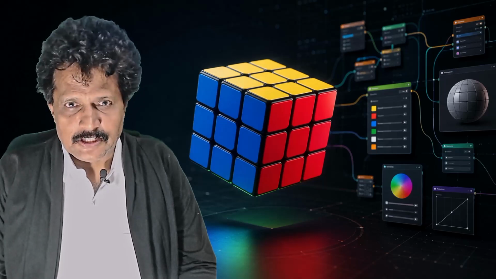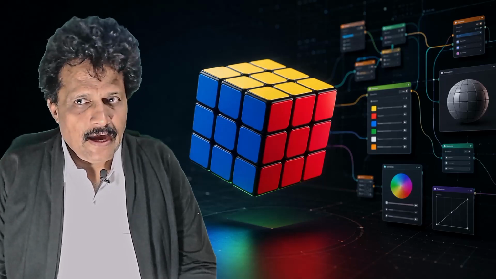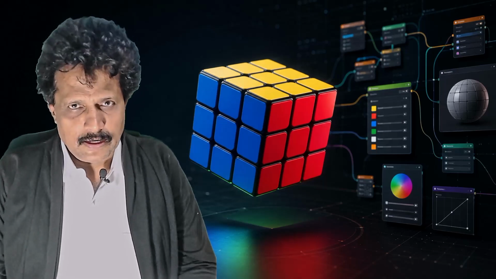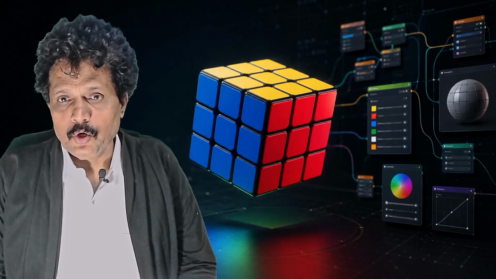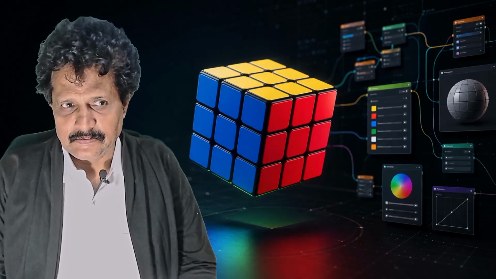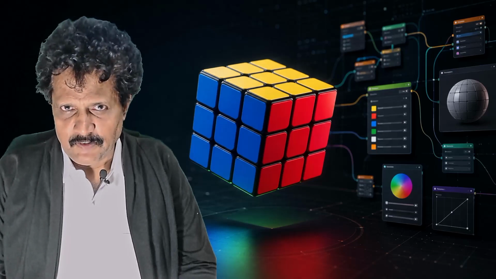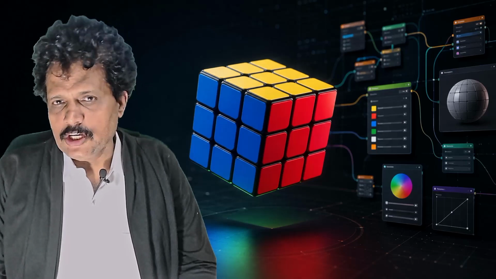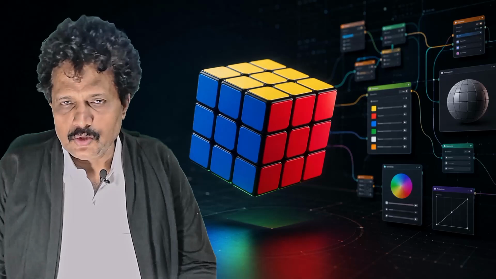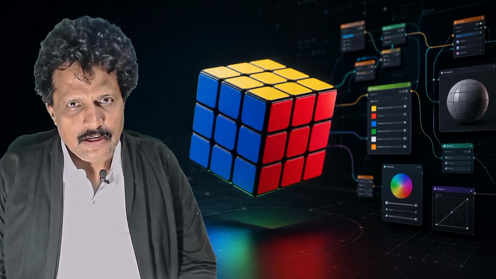By the end of this session, our Rubik's Cube will have 6 colored faces, working rotations, and a much more realistic visual appearance. So let us open the file from part 3, switch to material preview and start adding procedural colors and textures to our Rubik's Cube using geometry nodes.